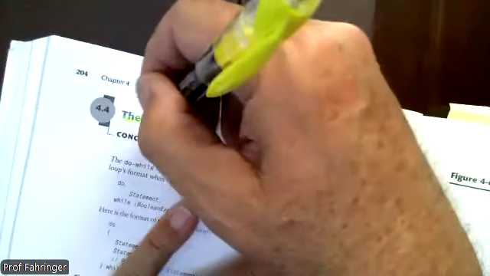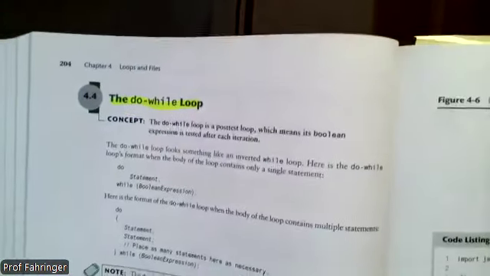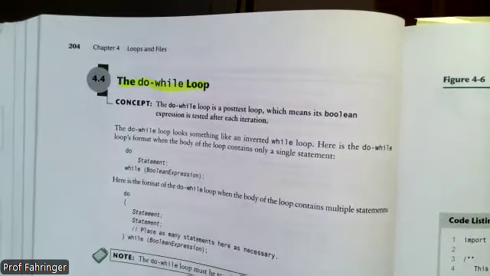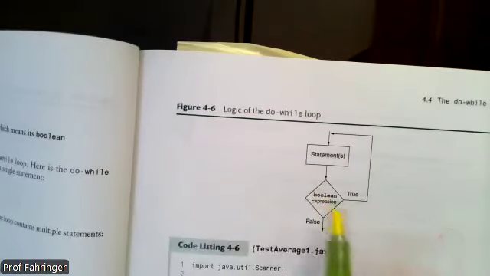And I'm looking at this code listing. We're in this section right here, 4.4, the do while loop. I just talked about the do, and then everything is in braces. And we looked at the flow chart. We did everything we need there. So now we need an example.